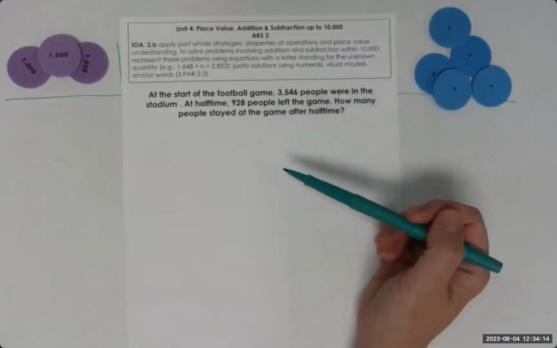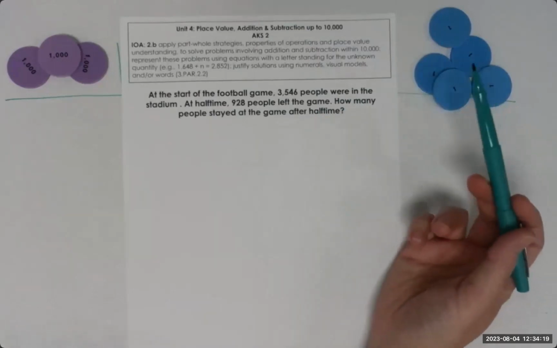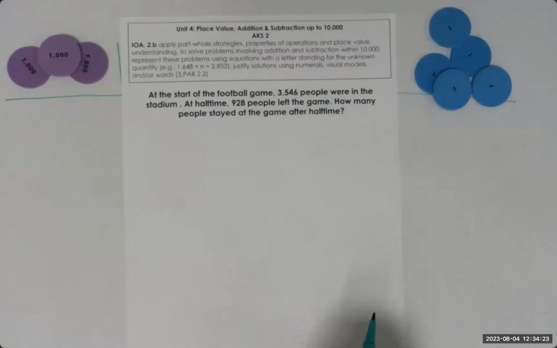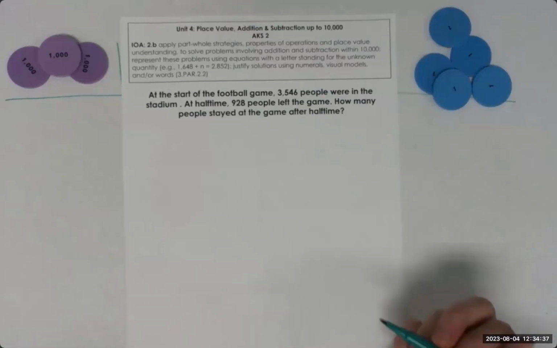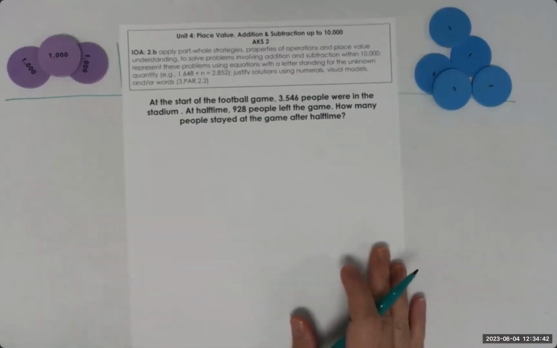I'm going to start with our concrete strategy of using place value discs with subtraction, just like we did with addition. And then we'll move on to our representational and abstract strategies, okay? So I'm going to start with analyzing this problem, and then we will go through all of our strategies, okay? Okay, at the start of the football game, 3,546 people were in the stadium. At halftime, 928 people left the game. How many people stayed at the game after halftime?